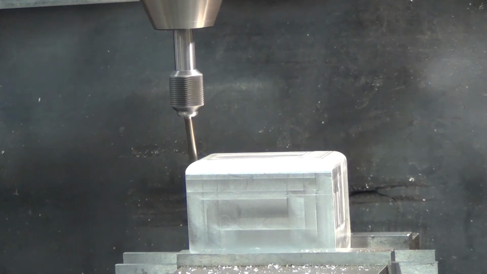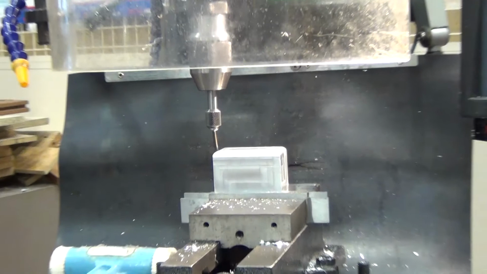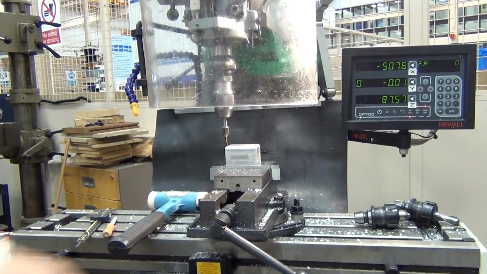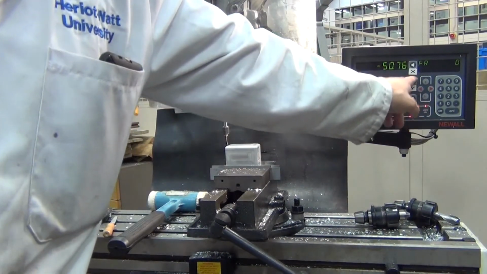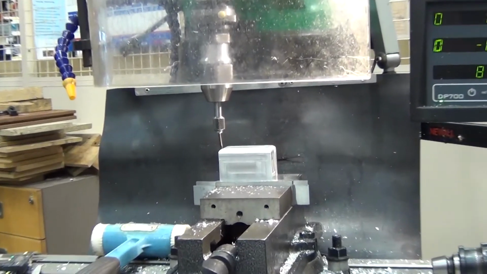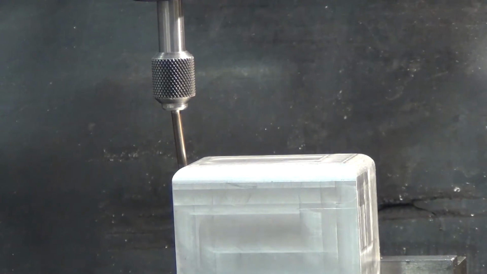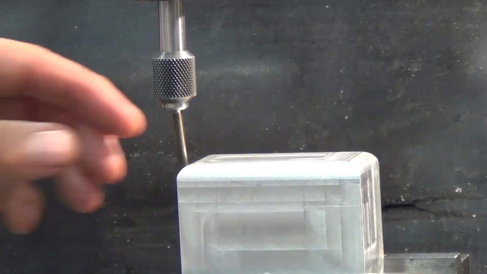Like so, and as soon as it does, stop feeding, switch off the machine, and hit 0 on our x coordinate. So I hit 0, x. You'll notice the y is set to 0, so that means that I can hit the same y coordinate on the other side of the piece of work.